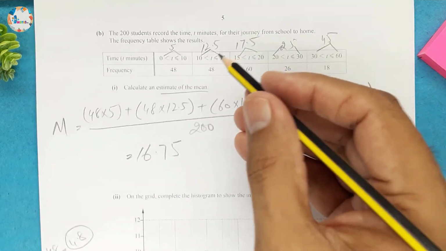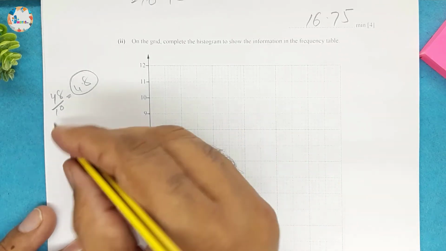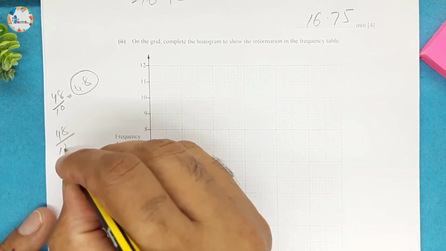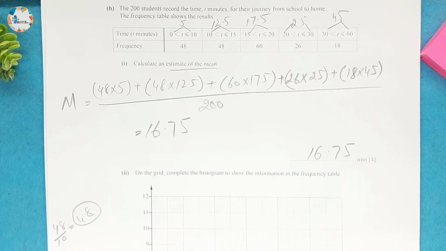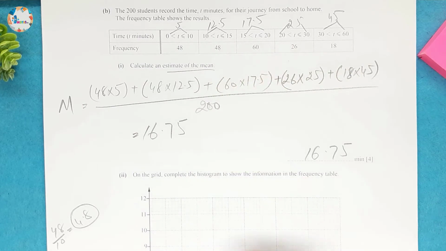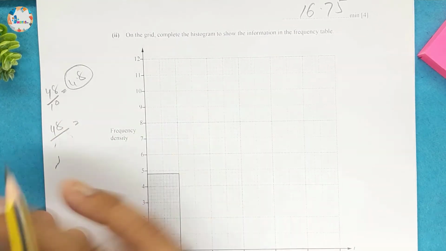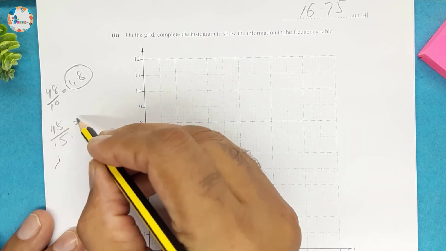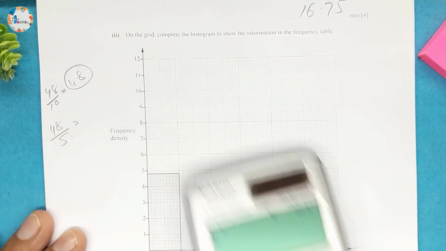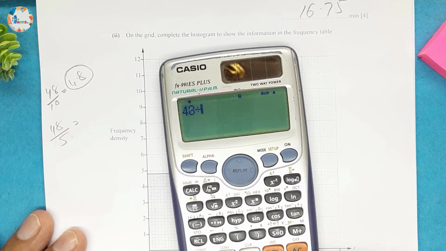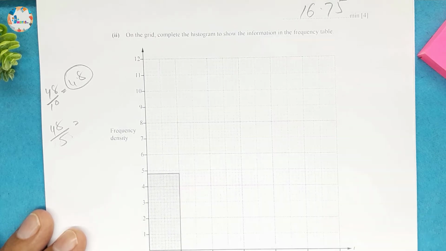Now this is for the first calculation. We can do the second calculation, 48 divided by 12.5. Not 12.5, basically the class width, which is 15 minus 10, which is 5. So this should be 5 over here. So 48 divided by 5 will result in 9.6.